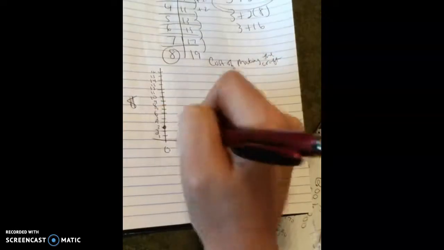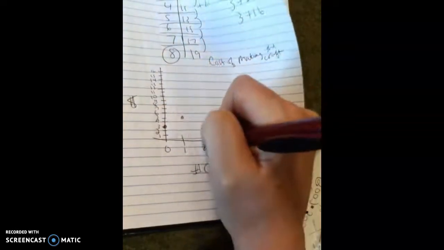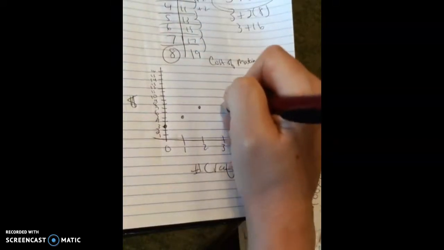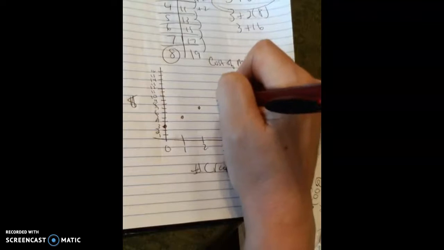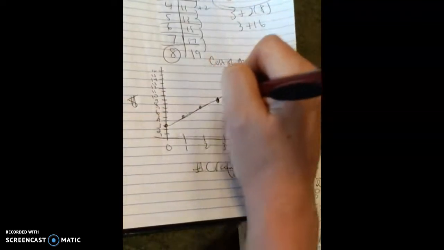I'd go by even. So at 0, it's $3. If I make 1, it's 5. If I make 2, it's 7. If I make 3, it's 9. Okay, kind of in the middle there. And again, this should make a straight line if I had a ruler and graph paper to graph that.